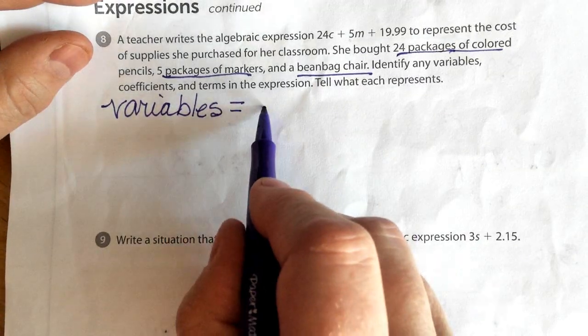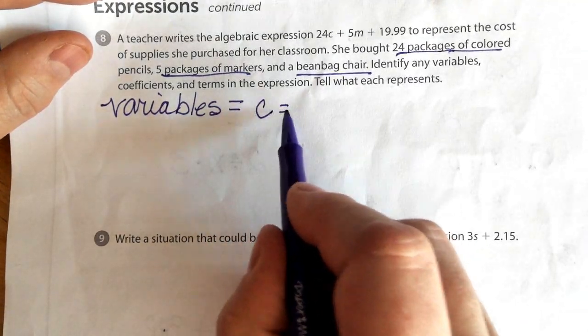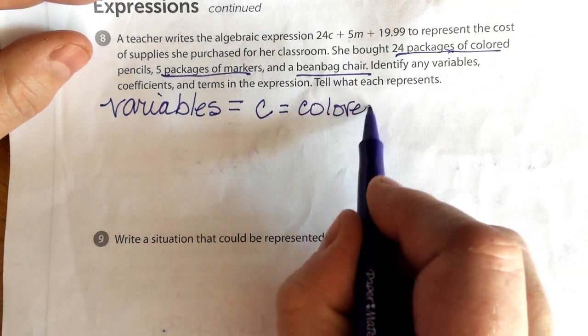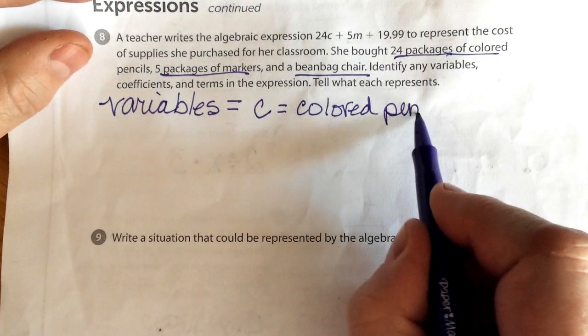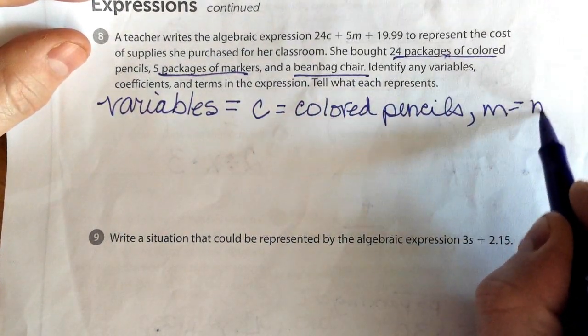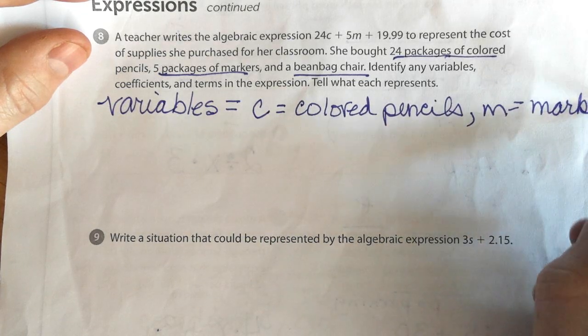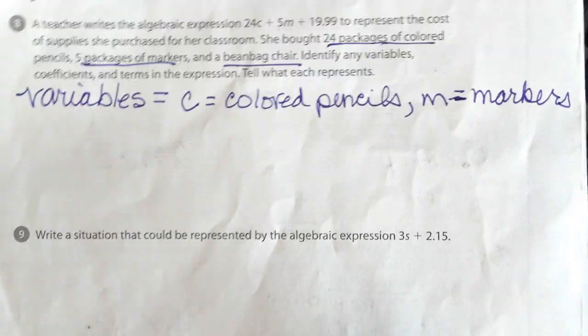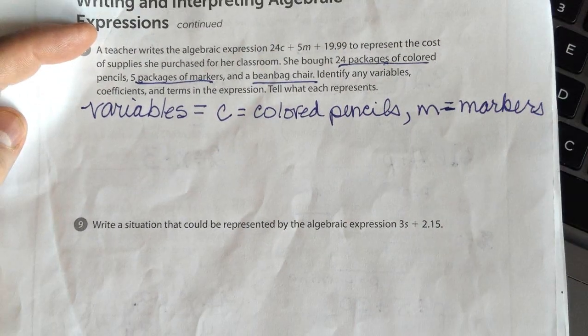Variables are C, which represents the colored pencils, and M, which represents the markers. Okay, I need to zoom out a little bit, I think, here. There we go.